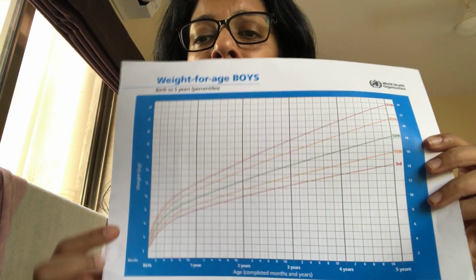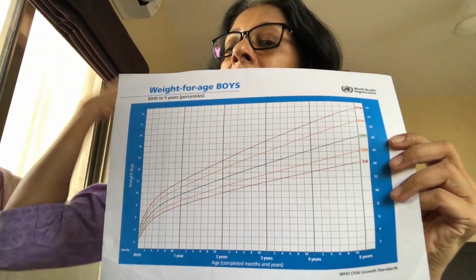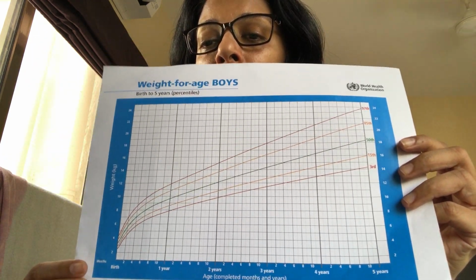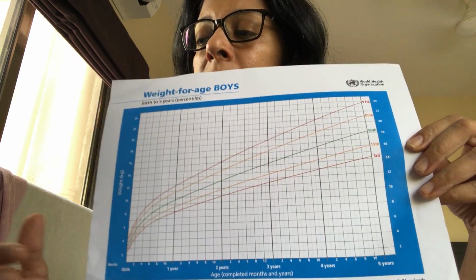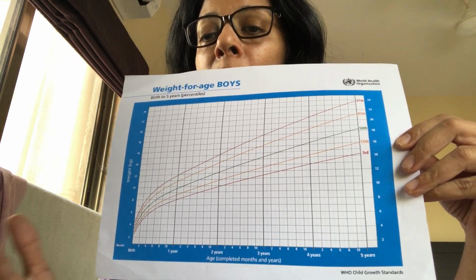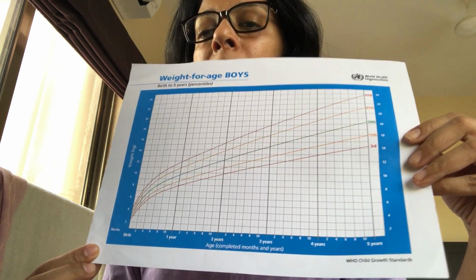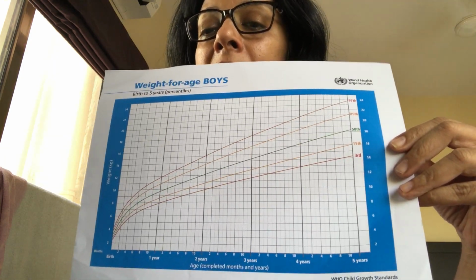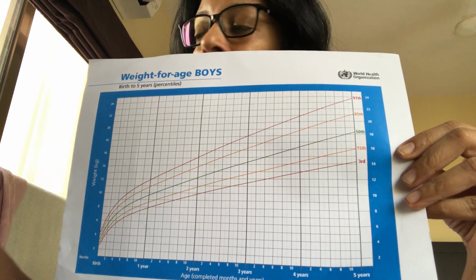And if the child is not growing along the track, or if the child is falling down, then it's important that we talk to a specialist who works with growth monitoring, a pediatrician basically, or a nutritionist, who knows proper latching, proper food, what kind of food to give. So this is your growth chart for weight for age for a boy.